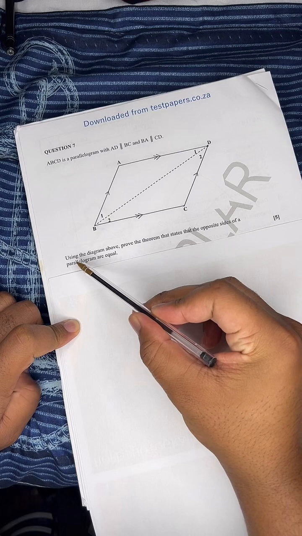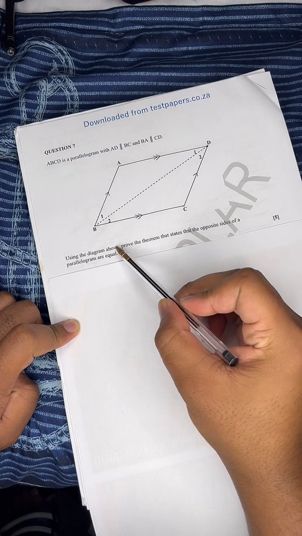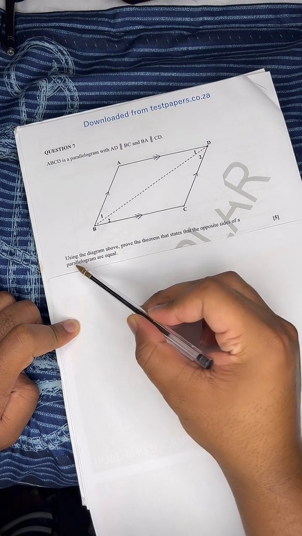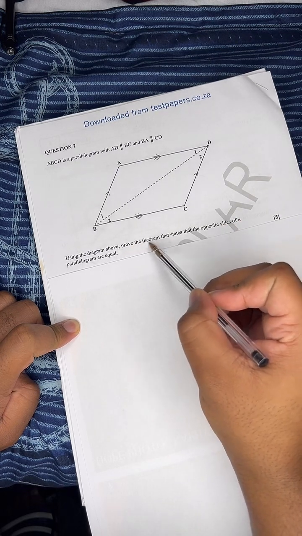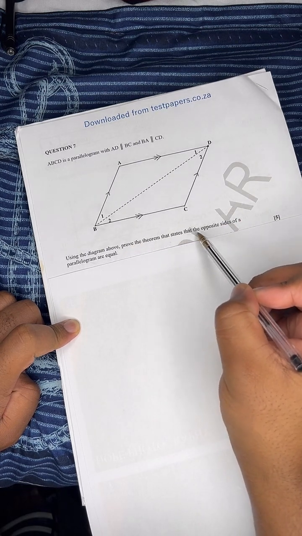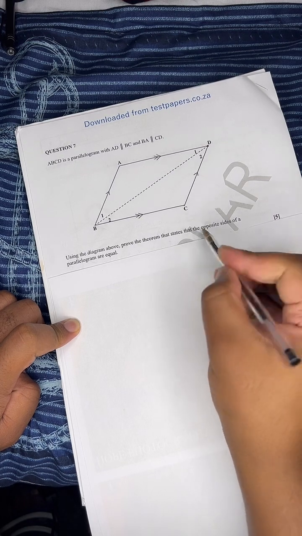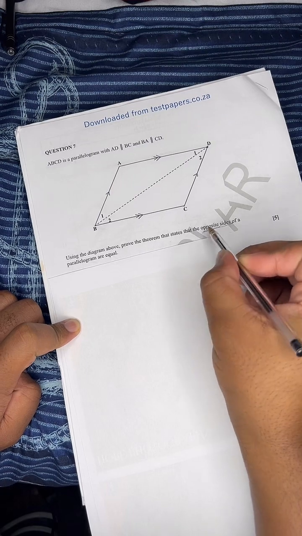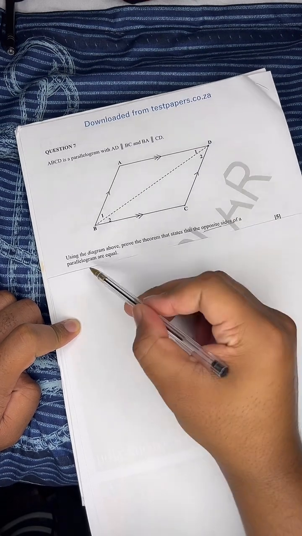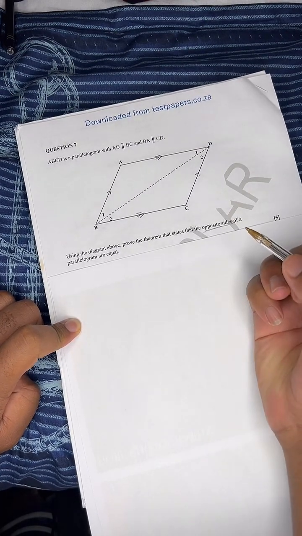The question is saying, using the diagram above, prove the theorem that states that the opposite sides of a parallelogram are equal. These are keywords: the opposite sides of a parallelogram are equal.